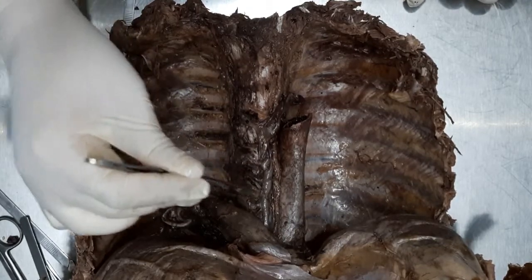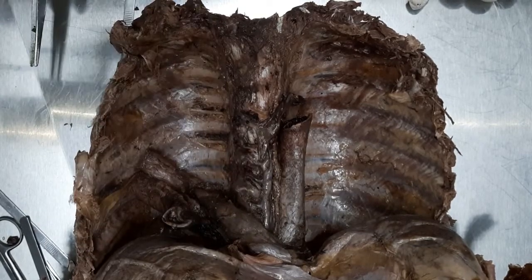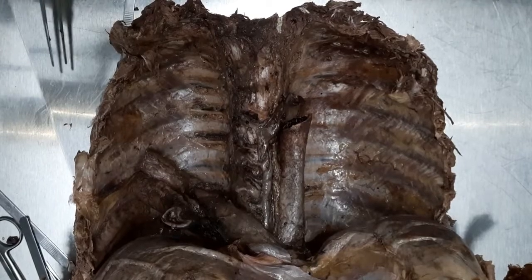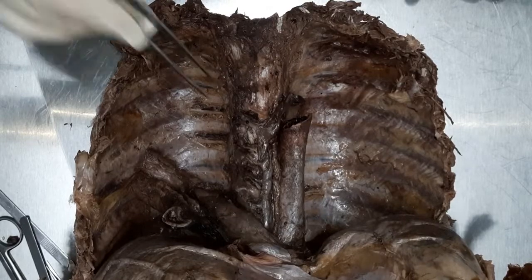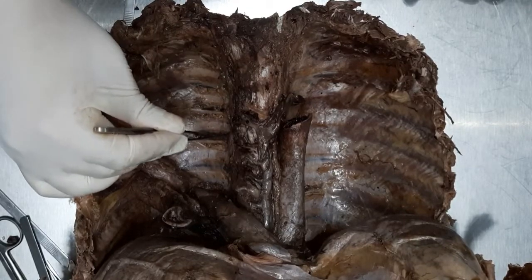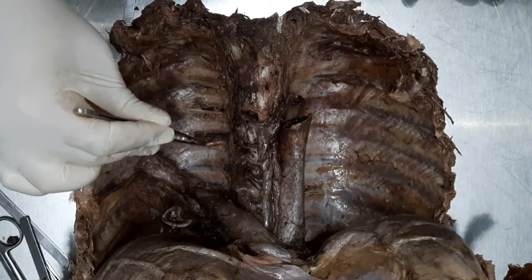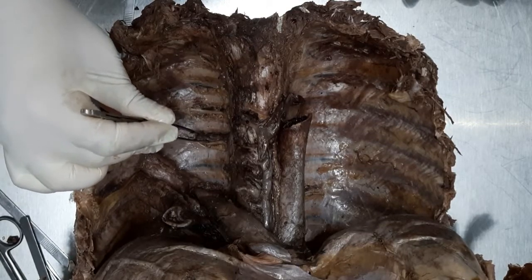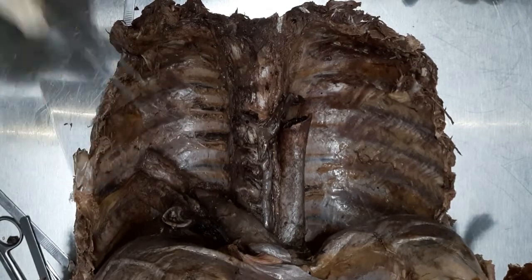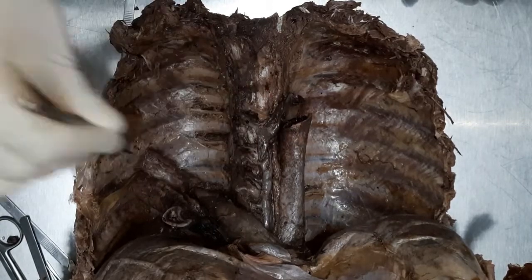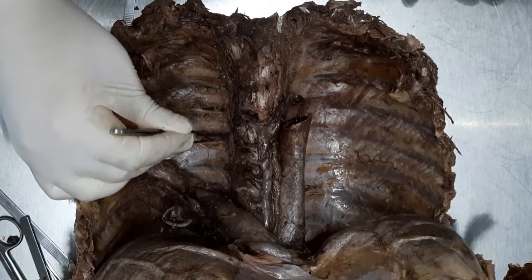So at each level, these posterior intercostal veins, right from the T3 intercostal space to T11, will be draining into the azygous vein. Now if you see the relationship in the intercostal space, this is the posterior intercostal nerve, this is the posterior intercostal artery, which is the branch from the thoracic aorta, and on the right side they cross the vertebral column to come into the posterior intercostal space.